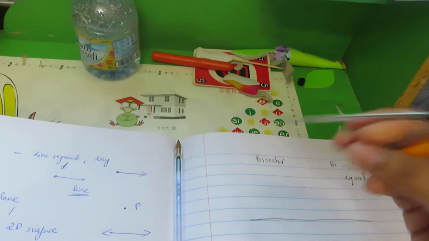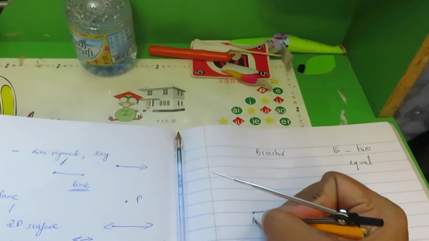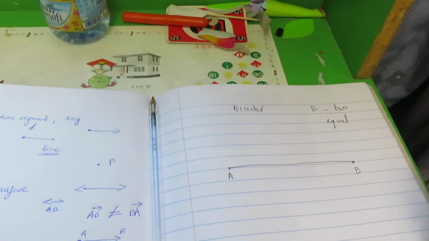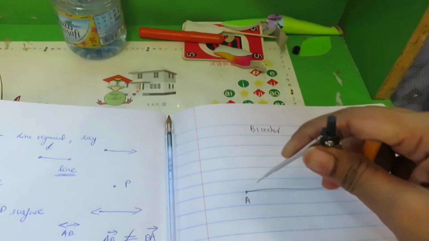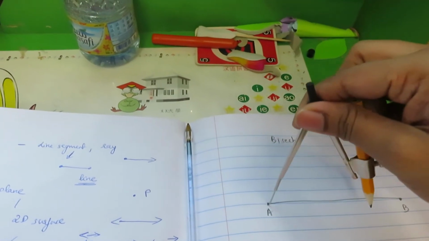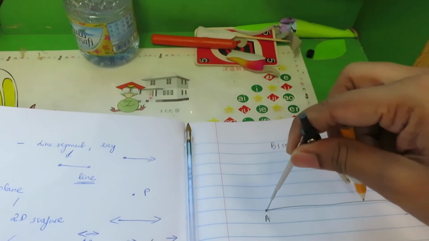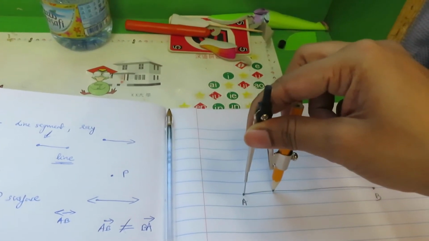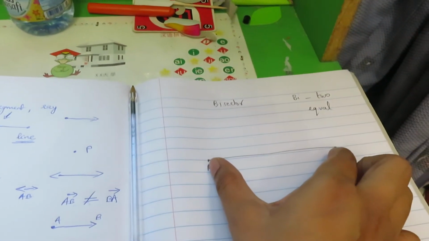Now how do I draw the bisector? Always mark all your points. You have a line here, I marked it as AB, a line segment. Now I want to draw a bisector. Open up your compass to a measure that is greater than half. Now if I take this much, you know that it's not greater than half of this total measure. This is my total length.